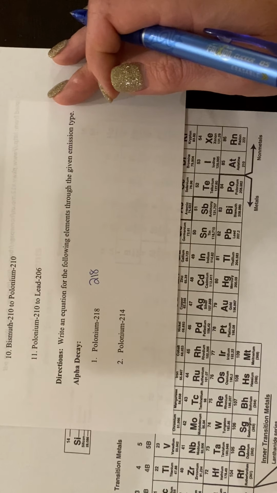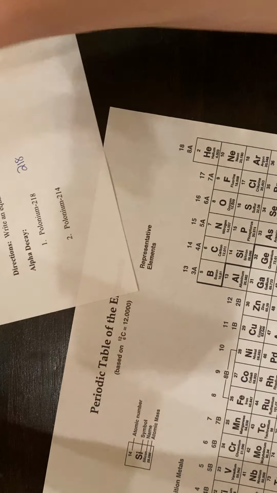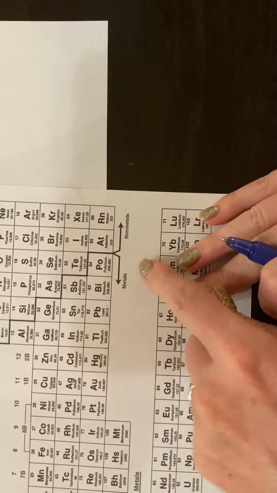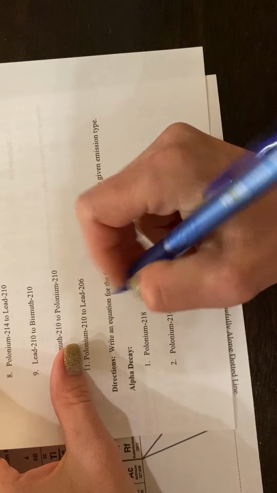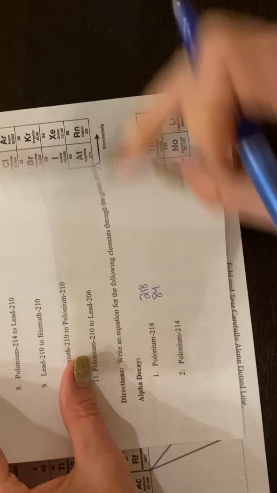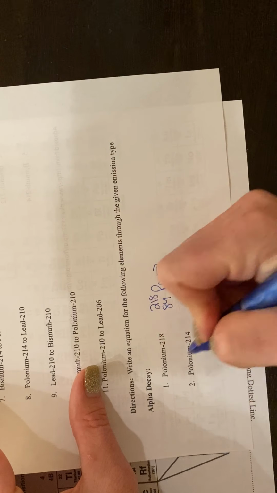Let's find it here. Here it is. It's got an atomic number of 84. And what did we say? Po. And we know it undergoes alpha decay.